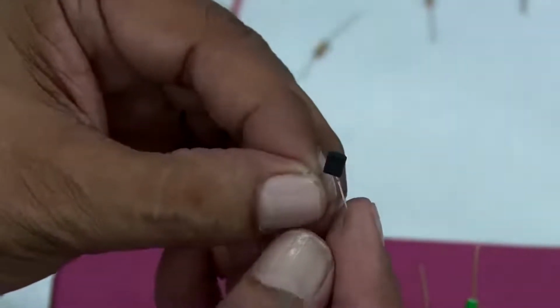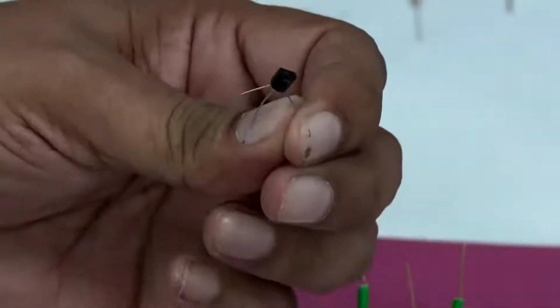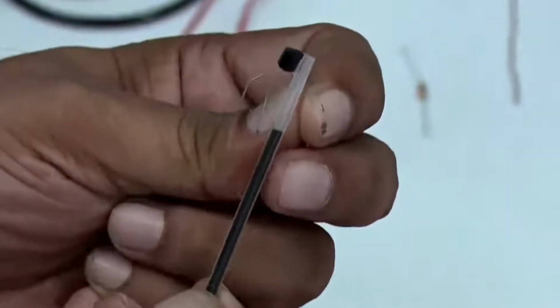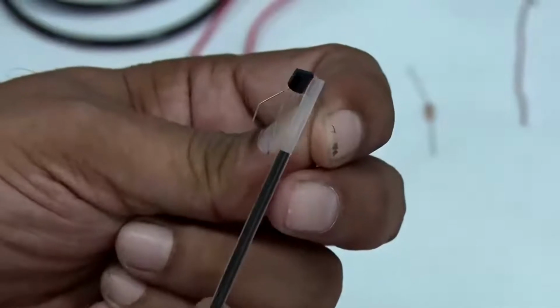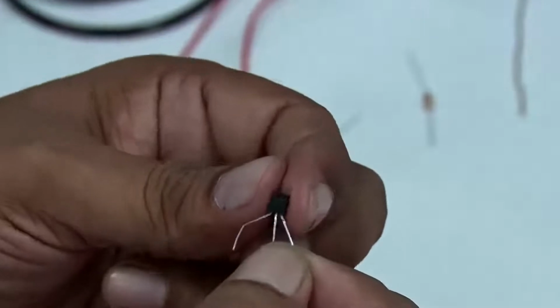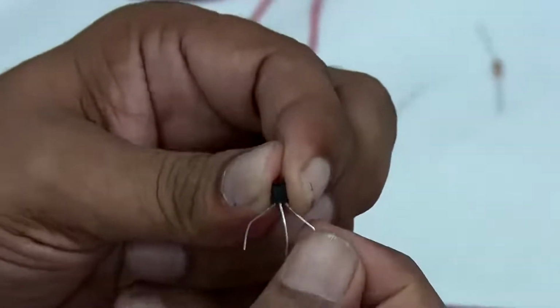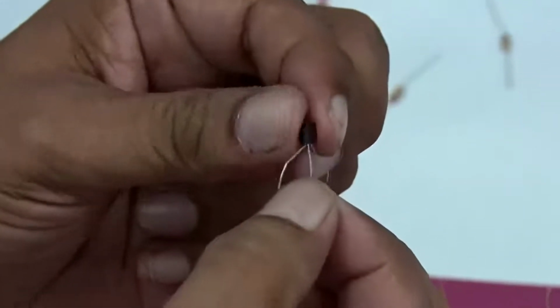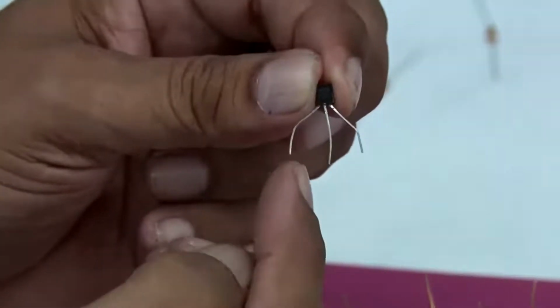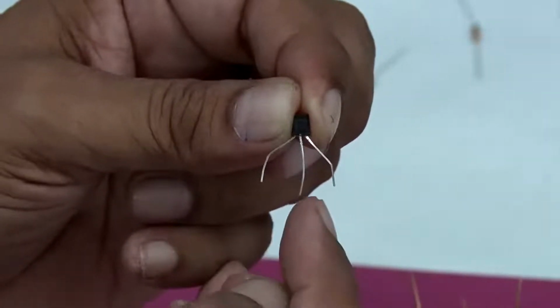If I rotate it, you have this round part on the other side. So, keep the flat part towards yourself. Then what is on the left is collector, what is on the right is emitter, and what is in the middle is base. So, this is collector on the left and this emitter on the right, and this is base.